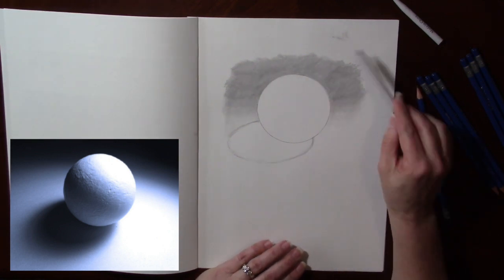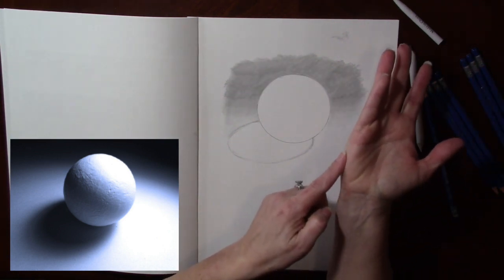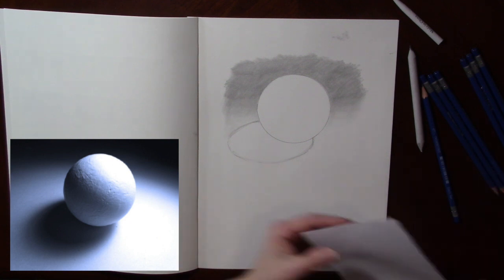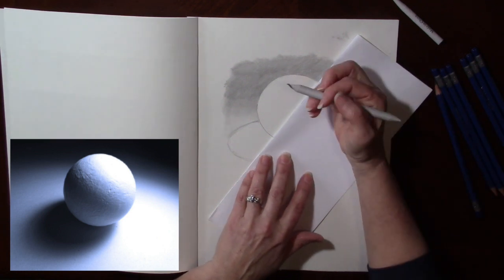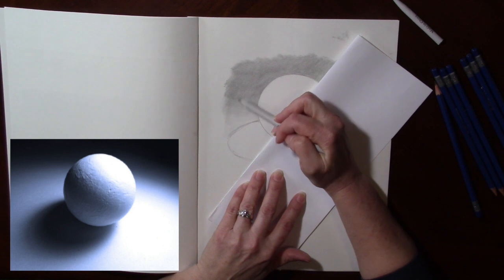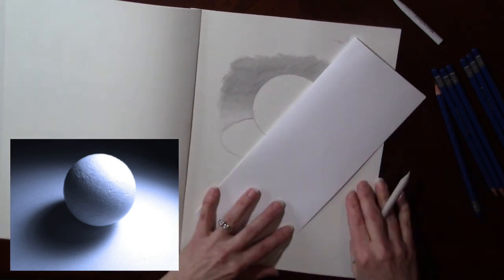As you are blending and drawing, if you notice that your hand is rubbing up against it and you're going to get graphite on the edge of your hand, very easily you can just take a piece of paper and lay that down as a barrier, so that way I can rest my hand on it and I'm not smearing my drawing. Keeps your hand nice and clean.